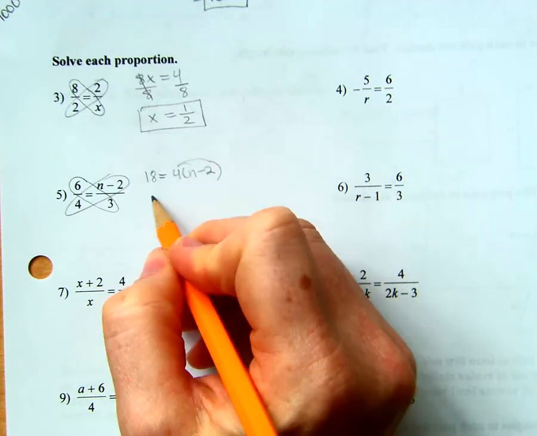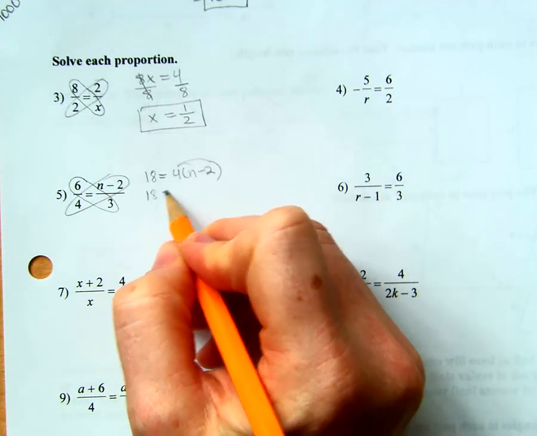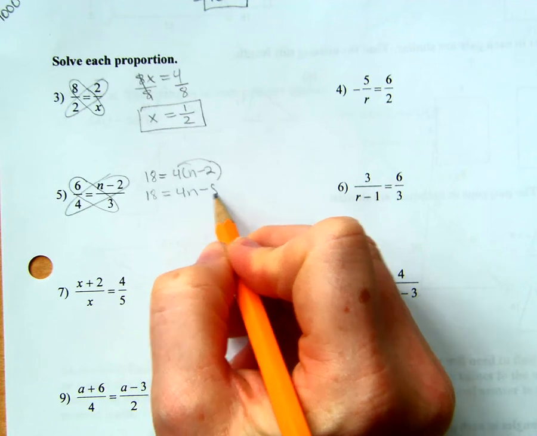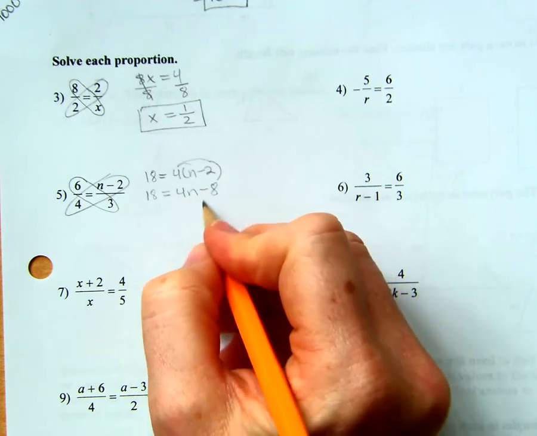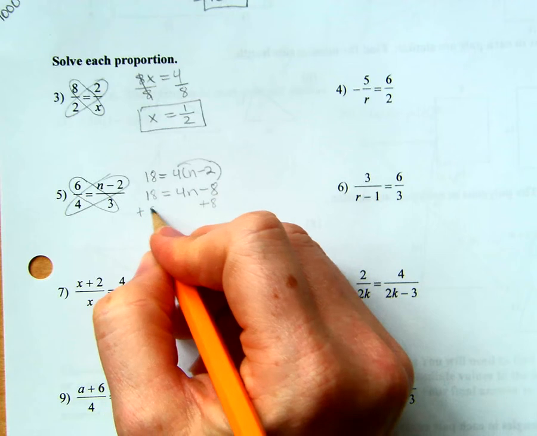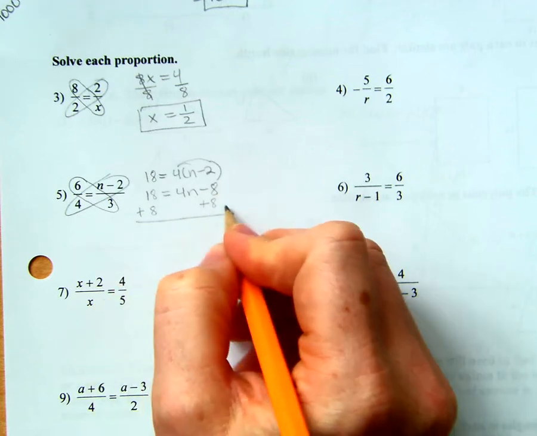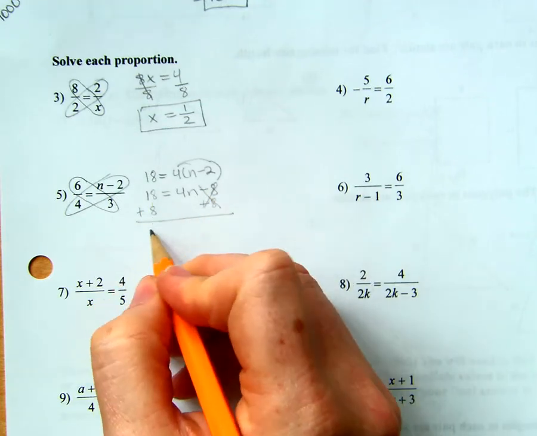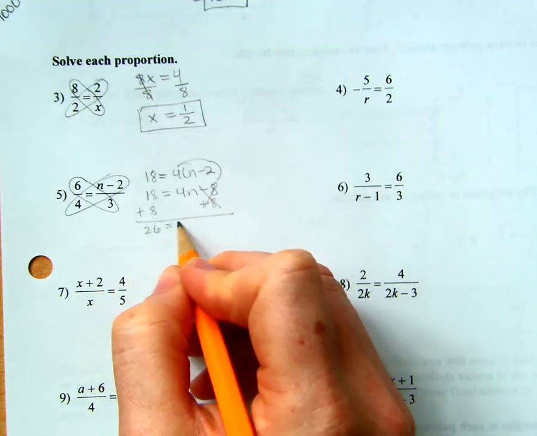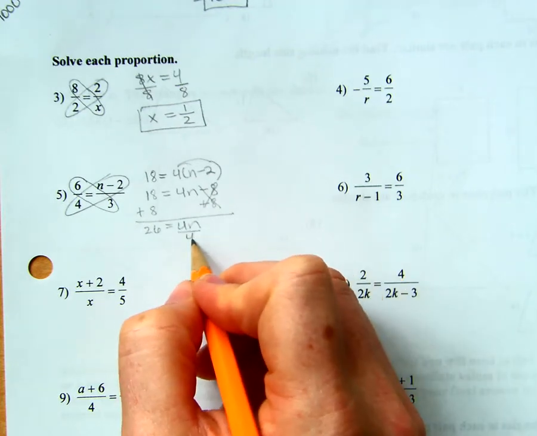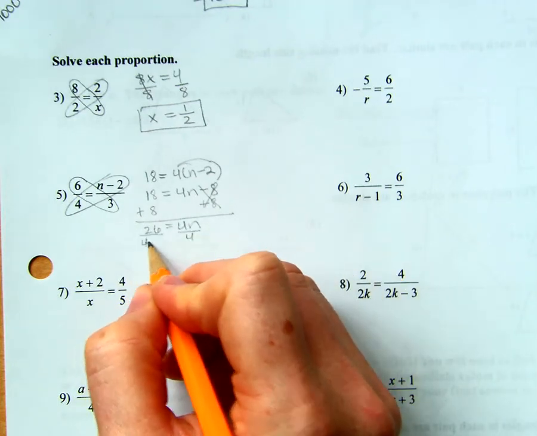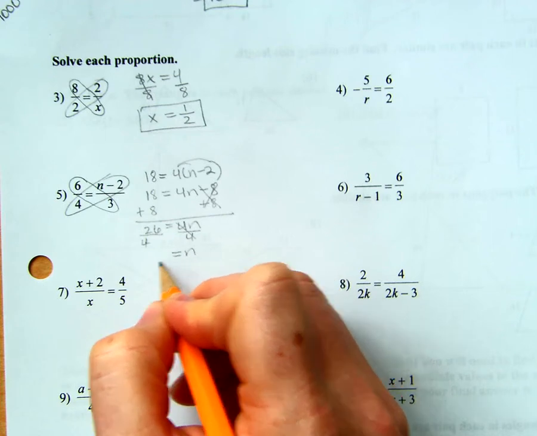And so I'm going to distribute 4 to n minus 2. And that's going to give me 4n minus 8. And then I've got, again, just a little two-step equation here that I'm going to solve. So I'm going to add 8 to both sides of the equation. And that's going to give me 26 is equal to 4n. And divide by 4.